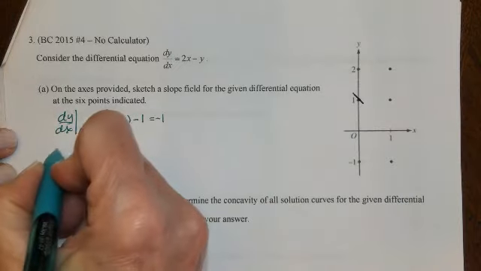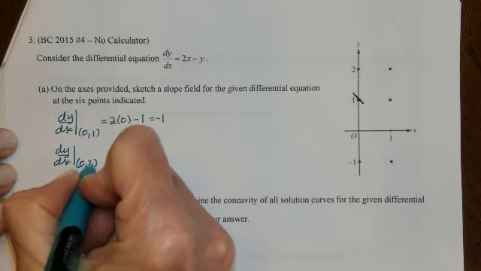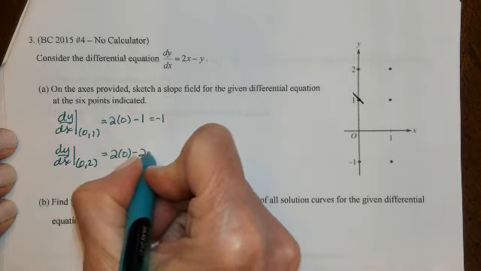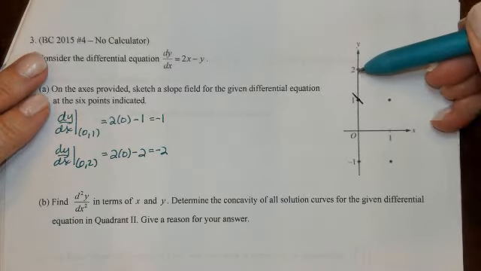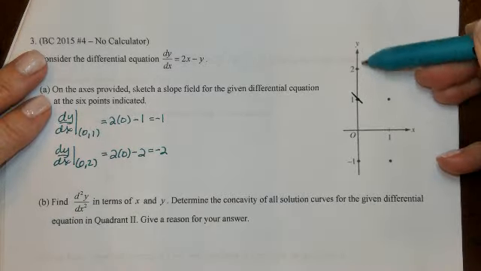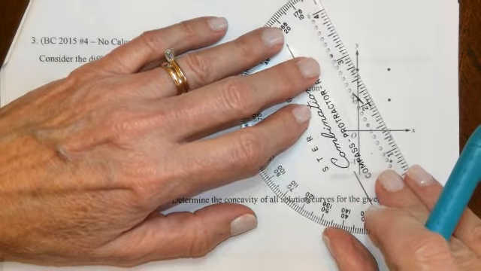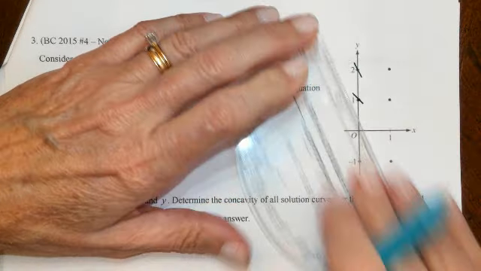Let's go to (0, 2). At (0, 2), we'll have 0 in for x still, and now we have 2 in for y, so that will be -2. So again, I'm going to line up this point with down 2 over 1. So I'm lining my straight edge, I'm going to line up that point with the point (1, 0). Like that.